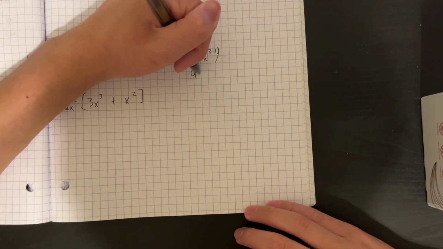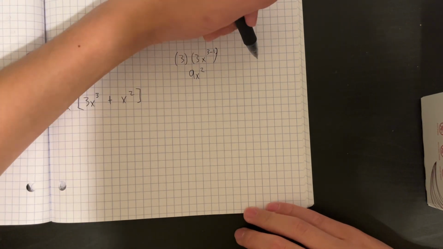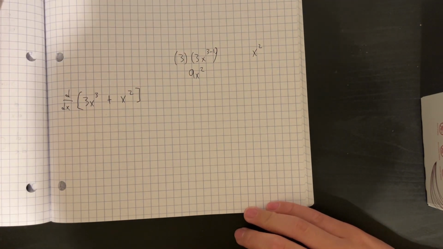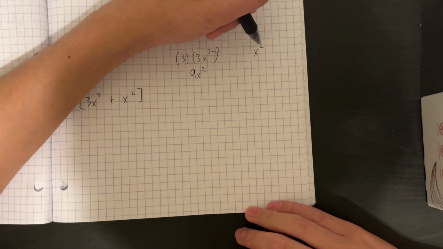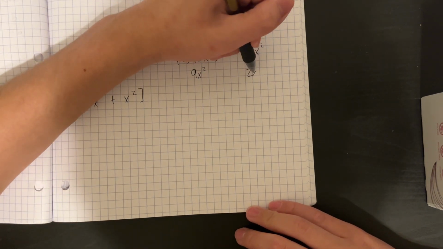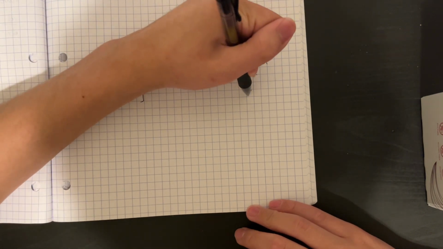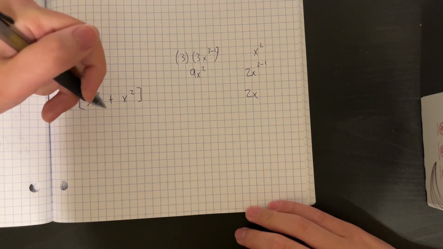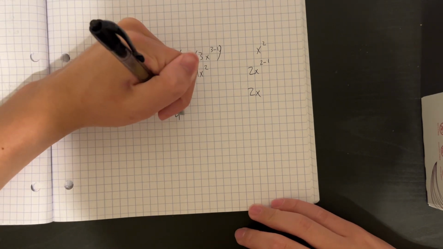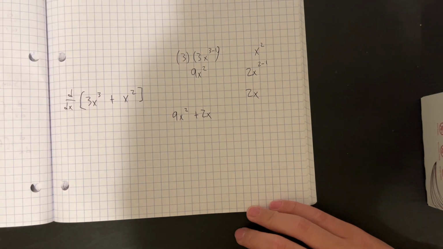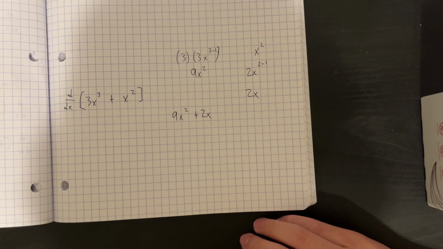Turning this into 9x squared. Now let's take the derivative of x squared. Using the power rule, we'll bring it to the front. Subtract 2 minus 1, giving us 2x. So now the derivative will be 9x squared plus 2x. And that's how you do the sum rule.